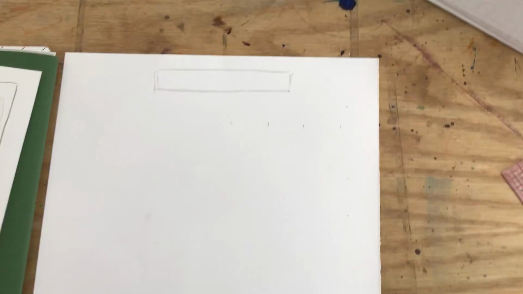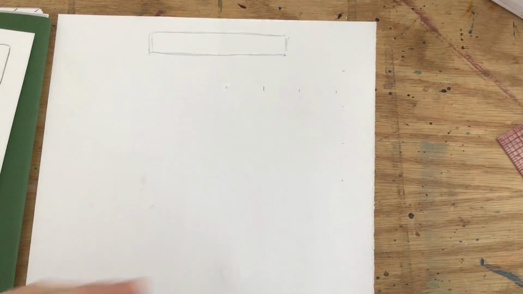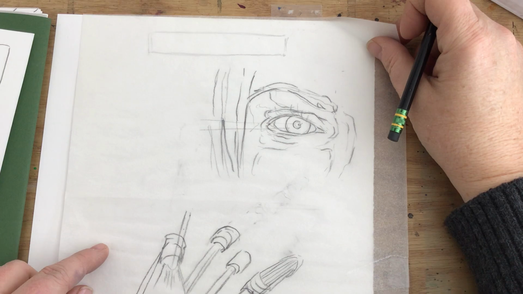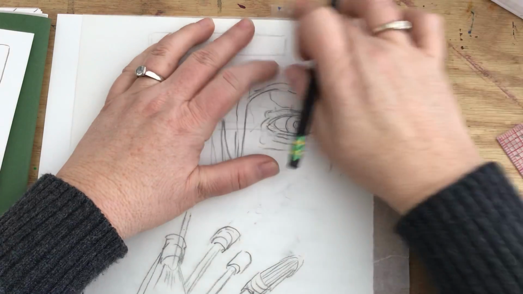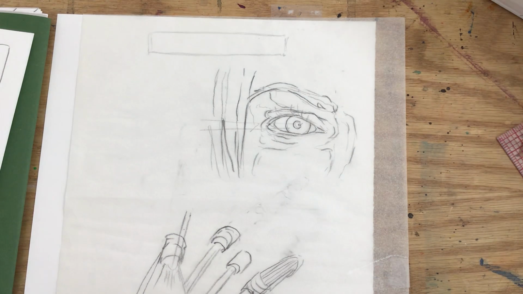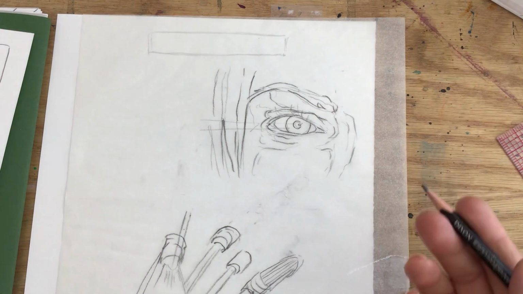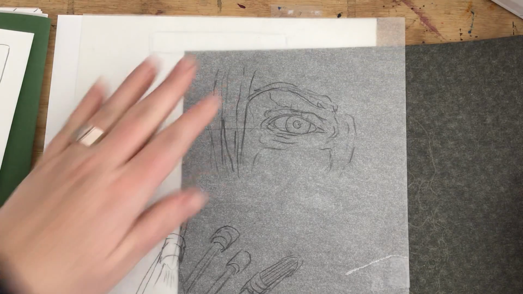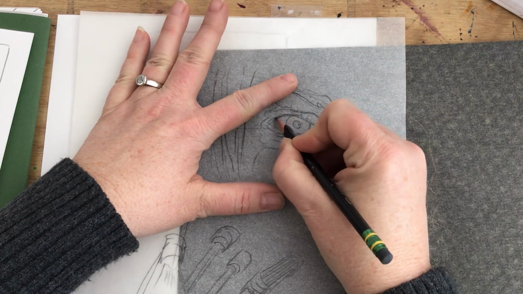What I'm going to do now is take that back out here to my paper, and place it where I want it on my illustration, like final. And I'm going to use my transfer paper to trace that out here onto my final sheet of paper.